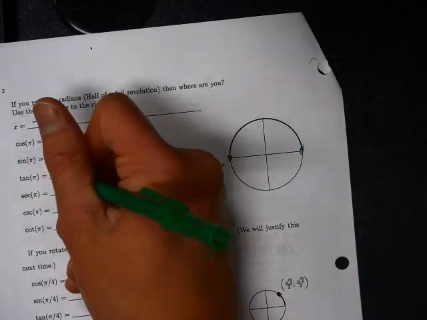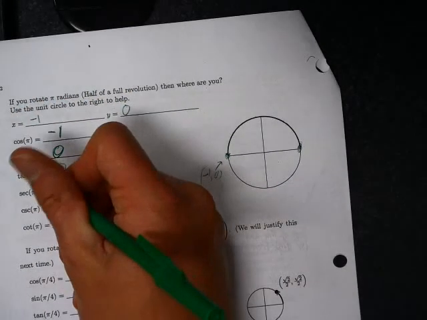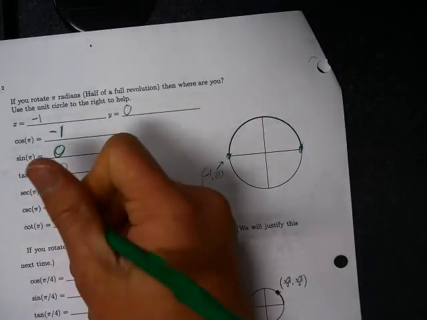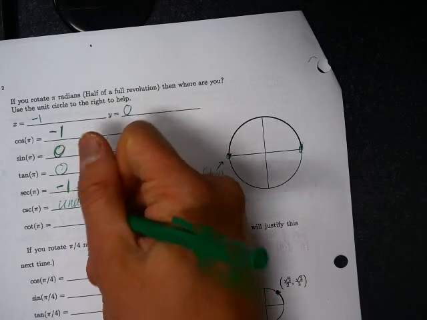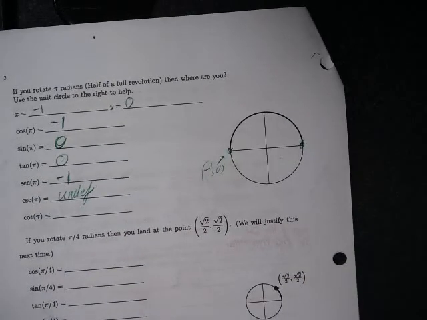0. What's the secant of pi? What's the cosecant of pi? What's the cotangent of pi?